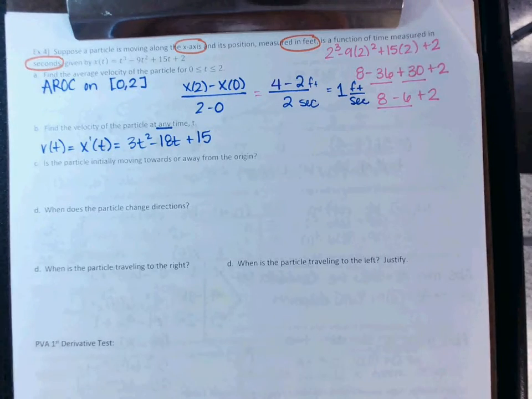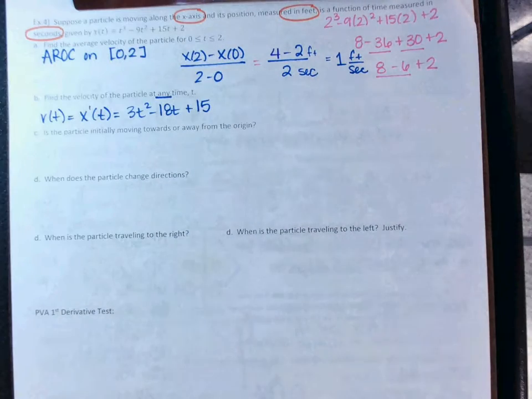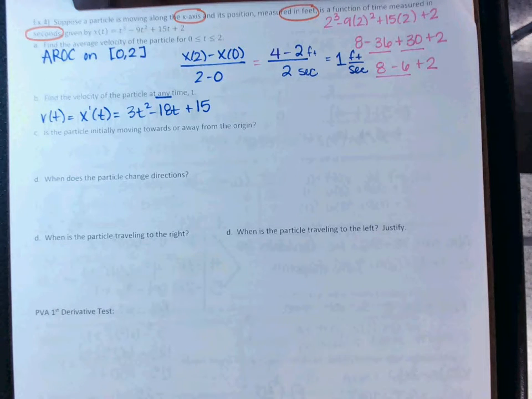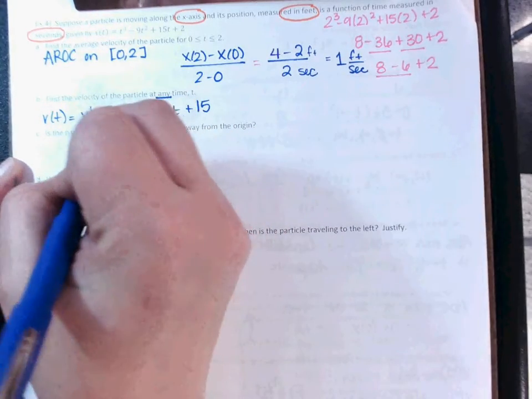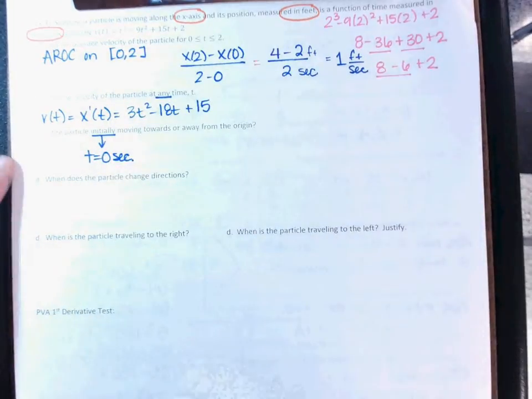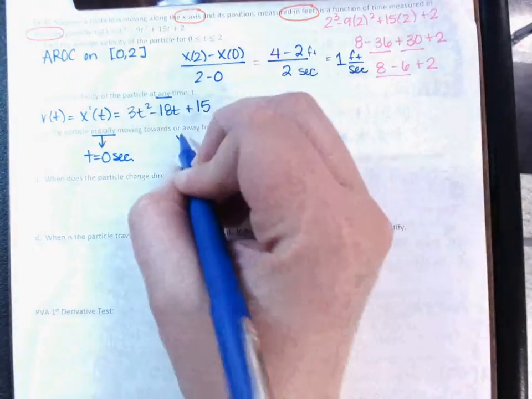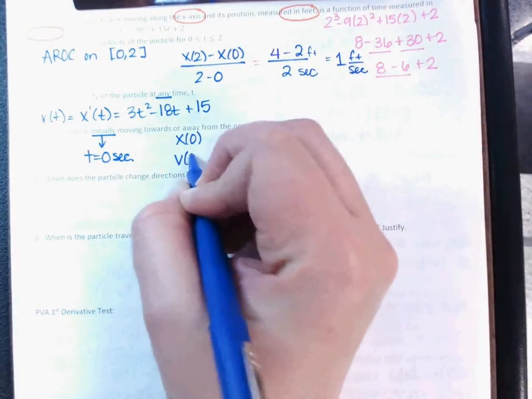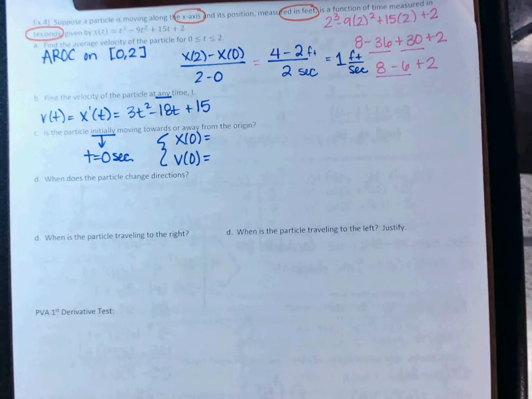Okay, part C says, is the particle initially moving towards or away from the origin? You need to check 2 things. The velocity and what else at that time? The position, because it matters which way I'm going and which side I'm on. So initially means what time value? Initially means 0 seconds. Okay, remember, initially means at the beginning. So I'm going to find x of 0 and v of 0. Remember that you do have to check both of those to fully answer the question.